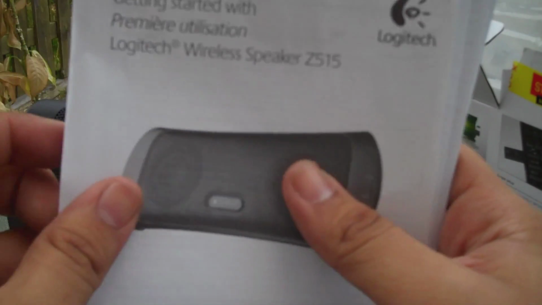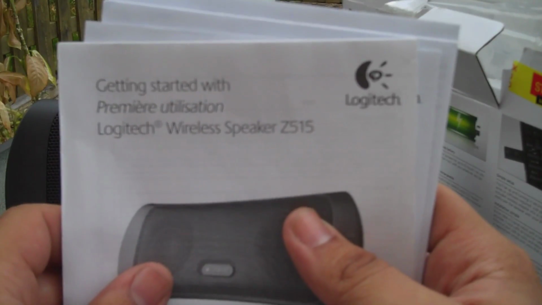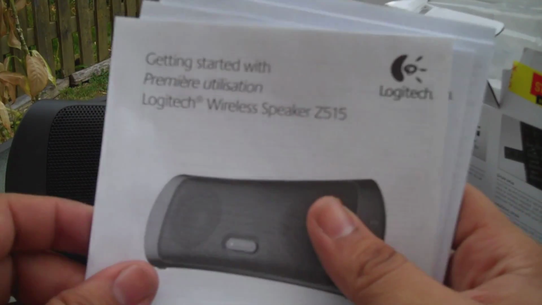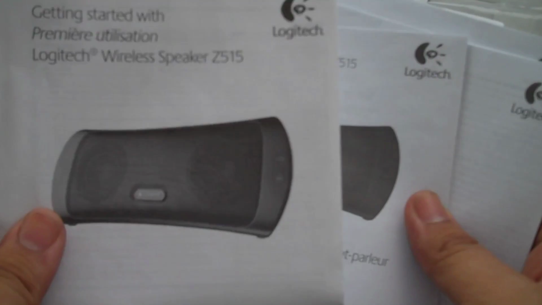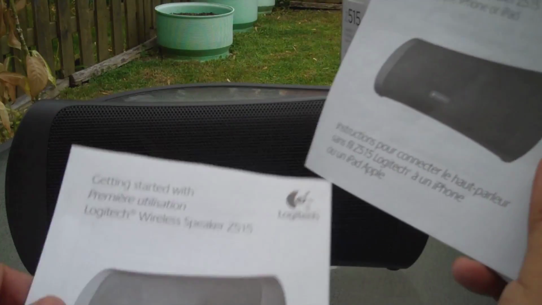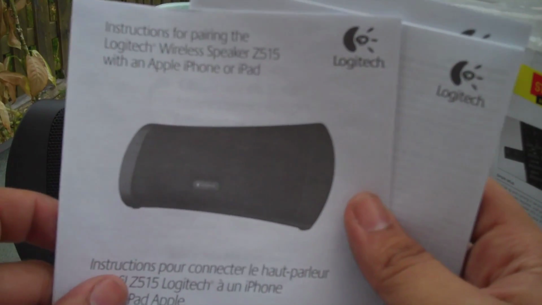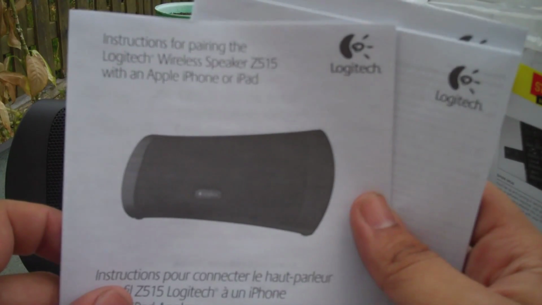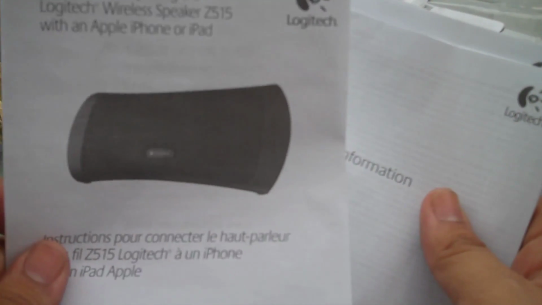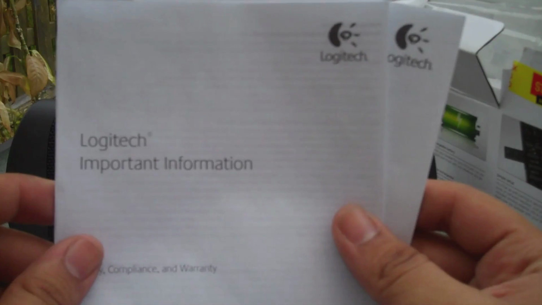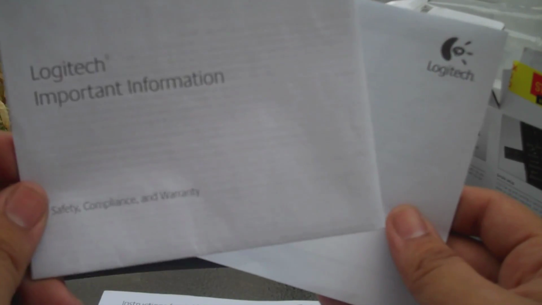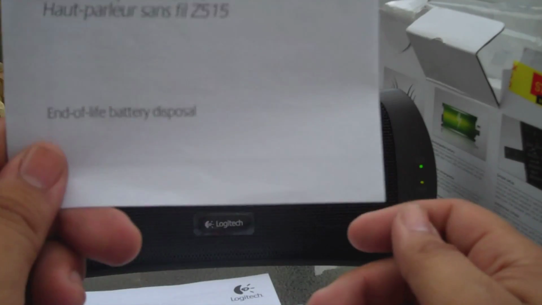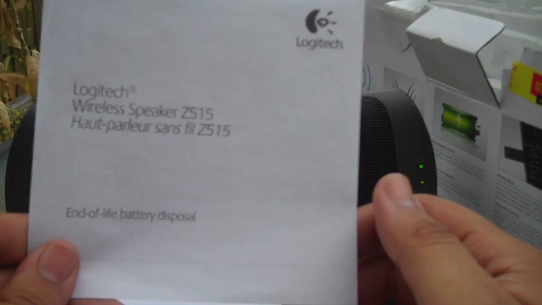So here you get a guide that tells you how to get started. I basically kind of showed you how to get started, so maybe you may or may not need this, but it would be good to have just in case. Maybe you lend it to a friend or something. Here, instructions on how to pair it using the Apple iPhone and iPad. Good. Important information, meaning warranty, the safety, compliances, and then you got here, end of battery life, disposal.